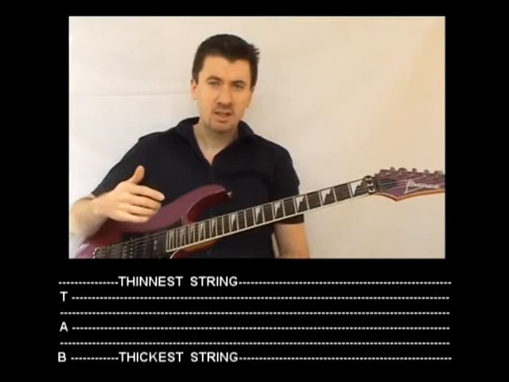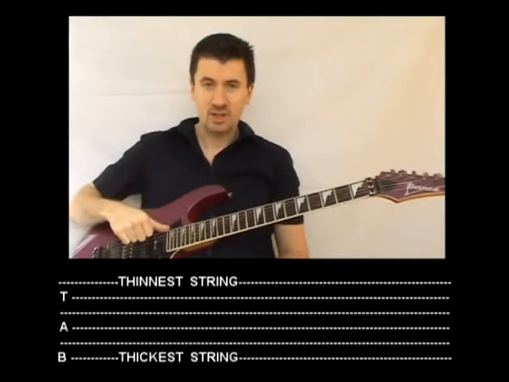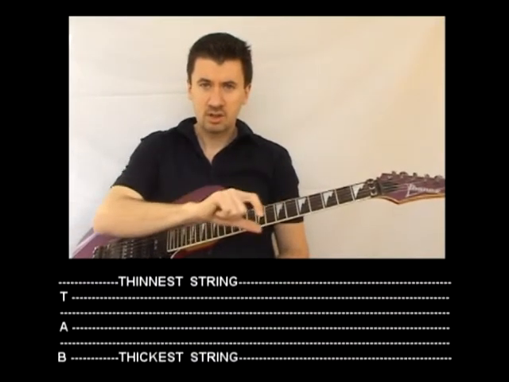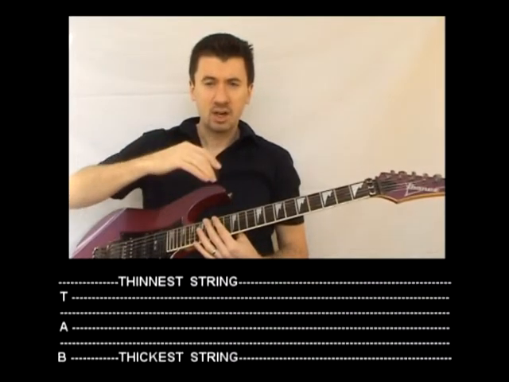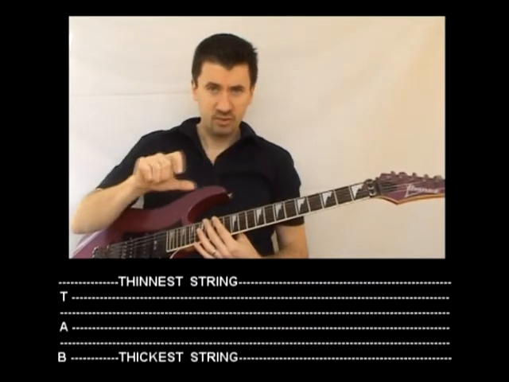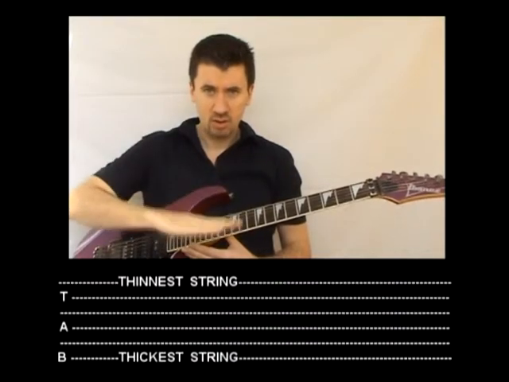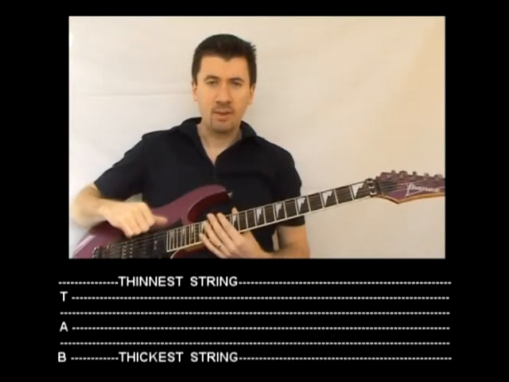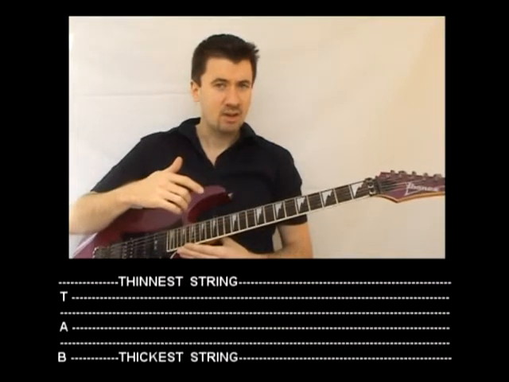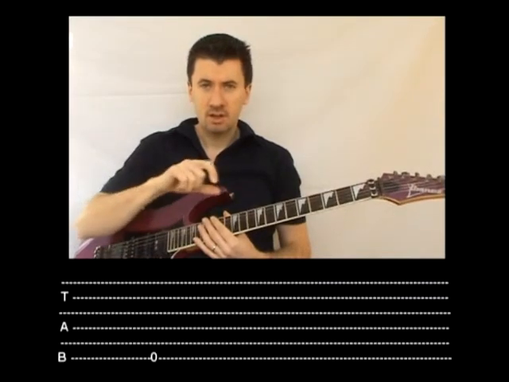Now the way to think of it is that the lowest line on the page, or the screen in this case, is the thickest or deepest sounding string. The line closest to the floor is the thickest string, and as you go up the screen, the one closest to the ceiling in any group of six strings is the highest sounding one. So the bottom one is the thickest string, string 6, and the highest of the 6 is the thinnest string, string 1.